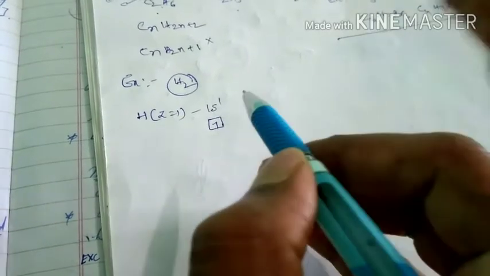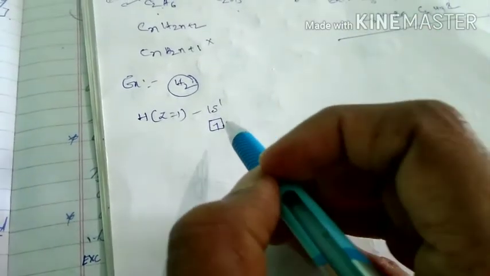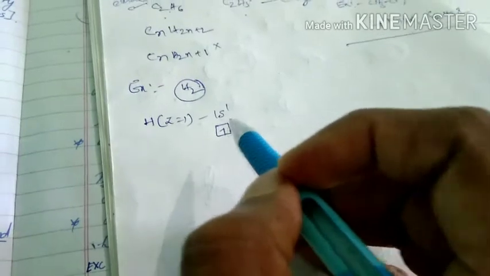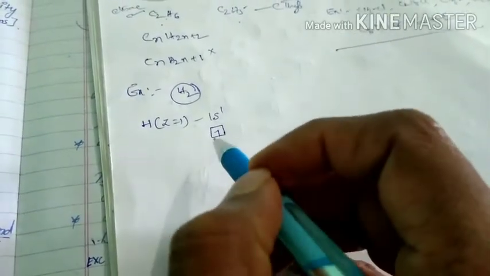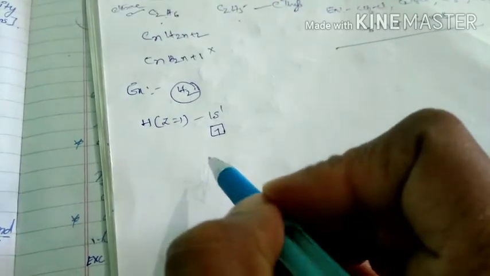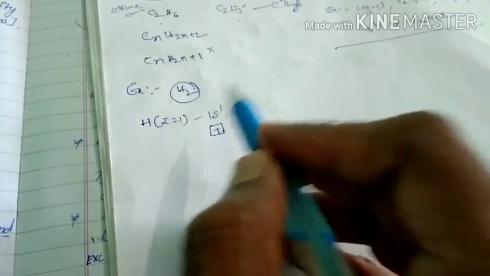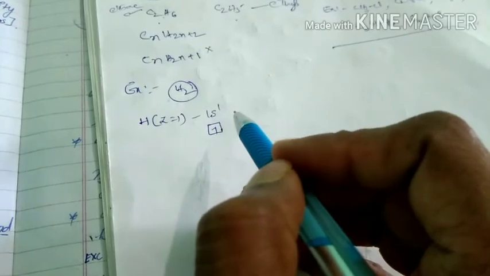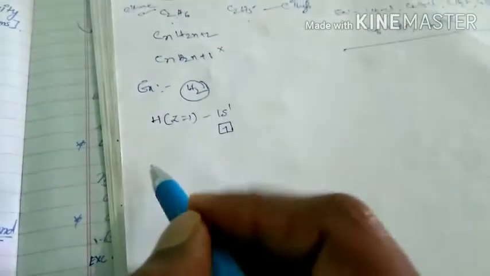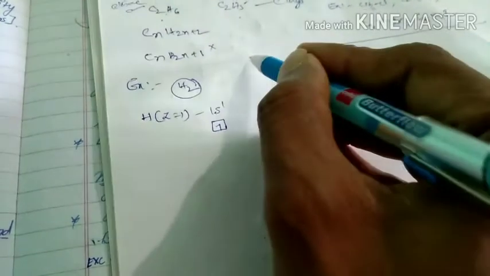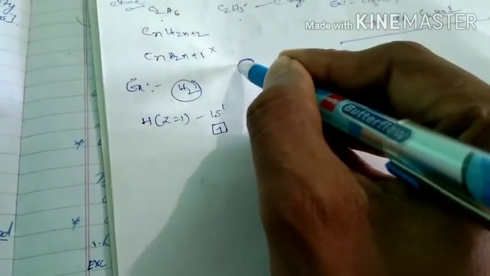If an orbital contains only one electron, that is called an unpaired electron. So our point is, here two hydrogens contain two unpaired electrons. That means each hydrogen contains one unpaired electron. That unpaired electron is present in an s orbital having spherical shape.